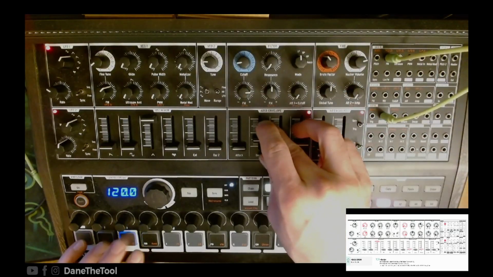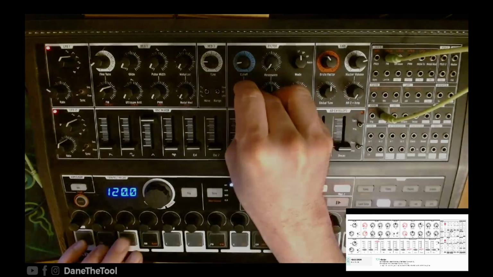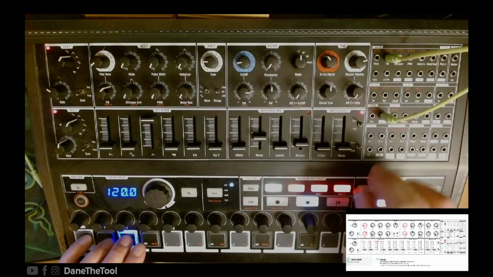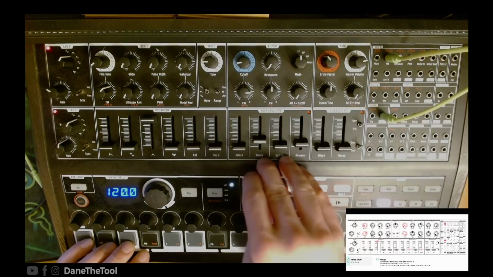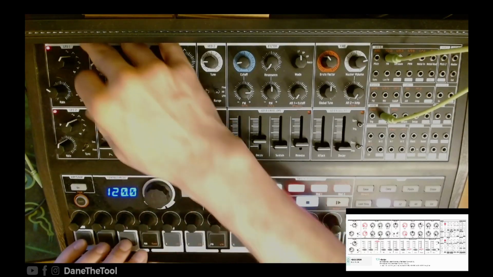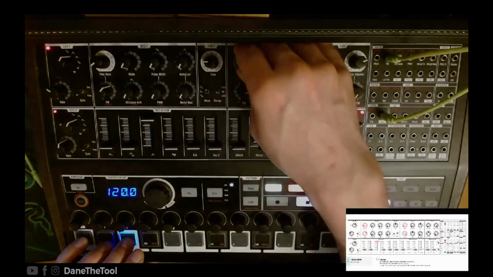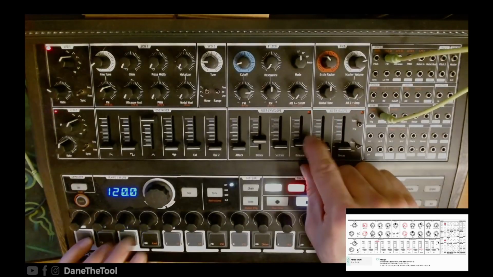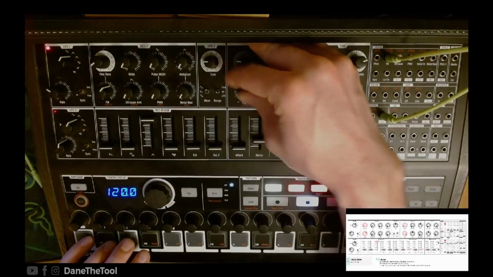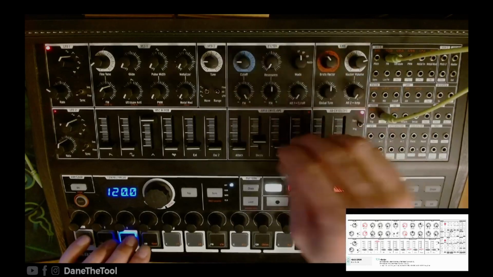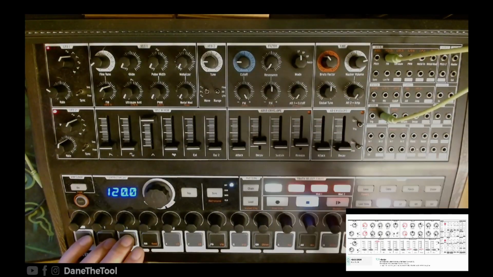But I'm a quick decay kick kind of guy. I like them just quick. You know what I mean? But I like it aggressive. So lots of top end.